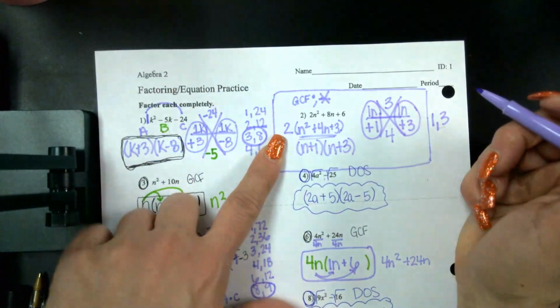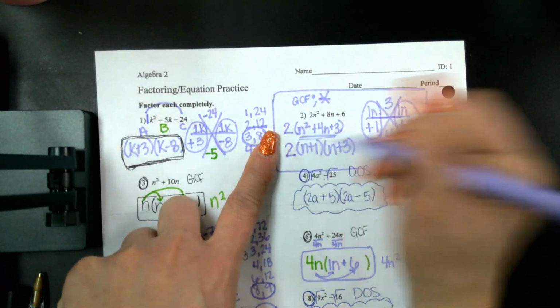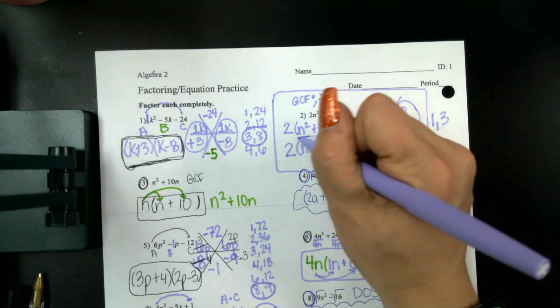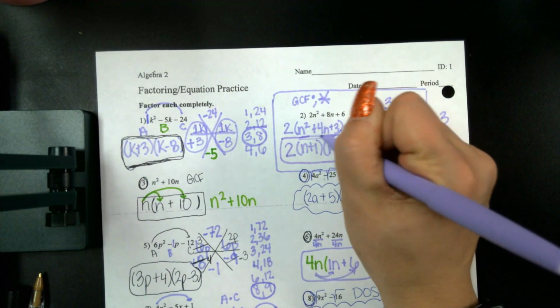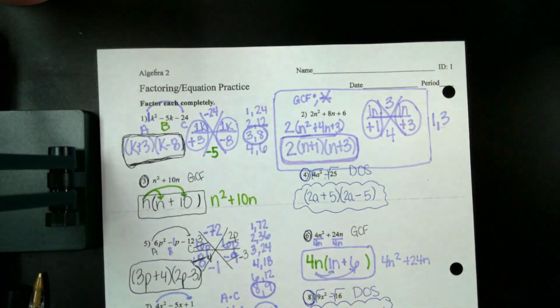Now that 2 that I pulled out front, that 2 doesn't disappear. That 2 stays out front. You got to leave it there. So not only do you have your 2 sets of parentheses, but you also have a GCF out front. I saved that one for last because you had to use 2 different types of factoring for that one problem.